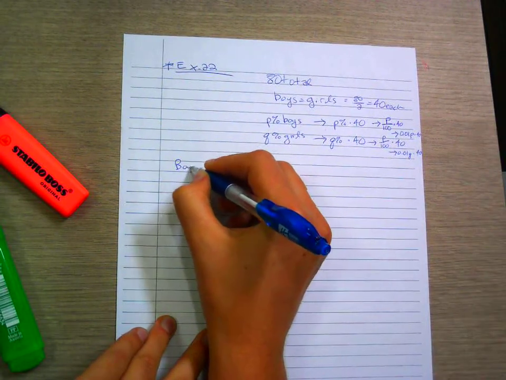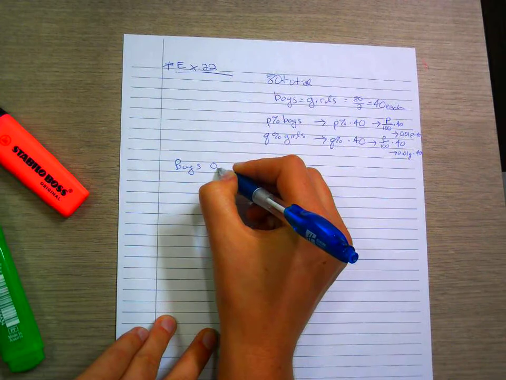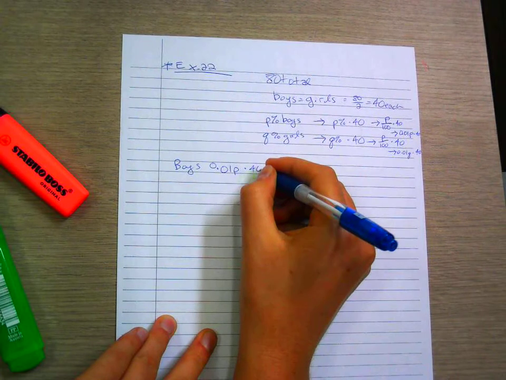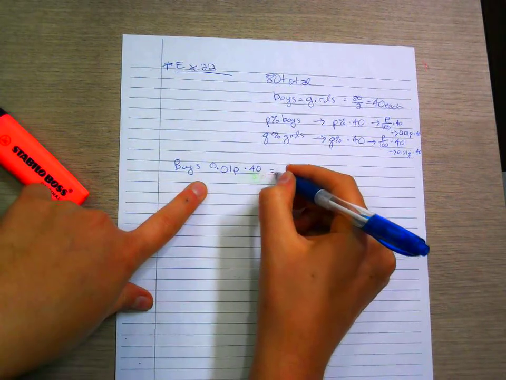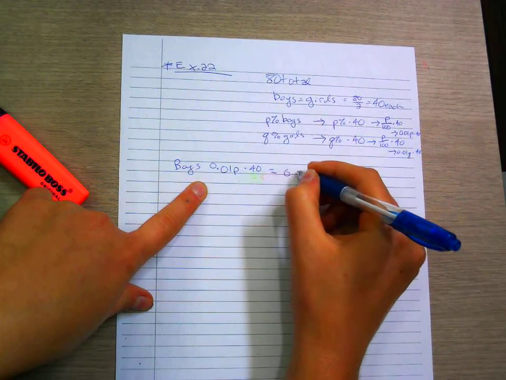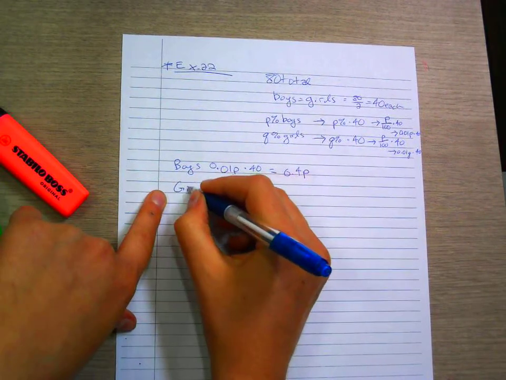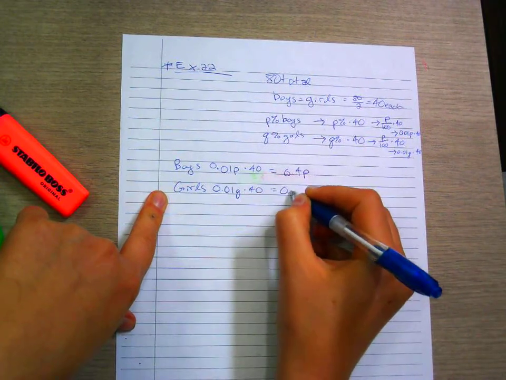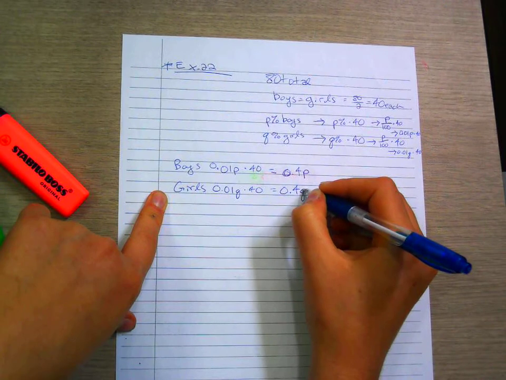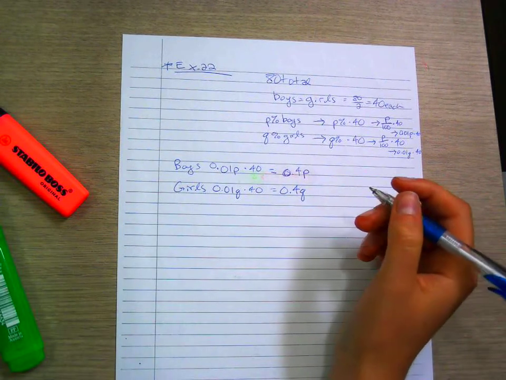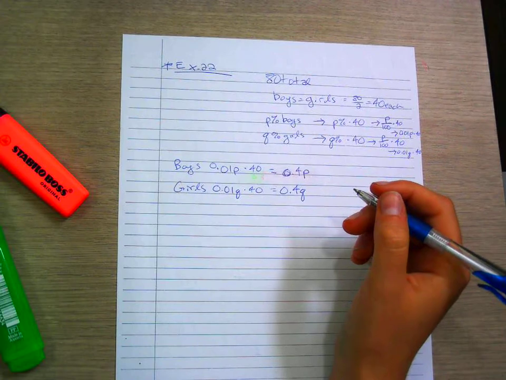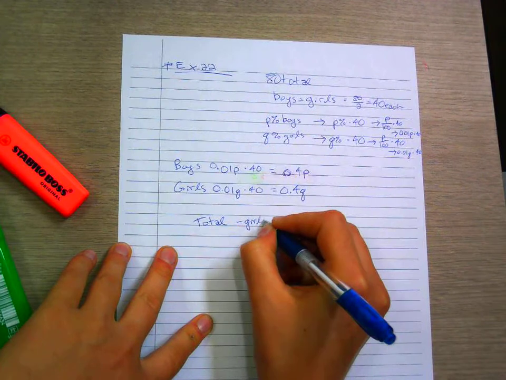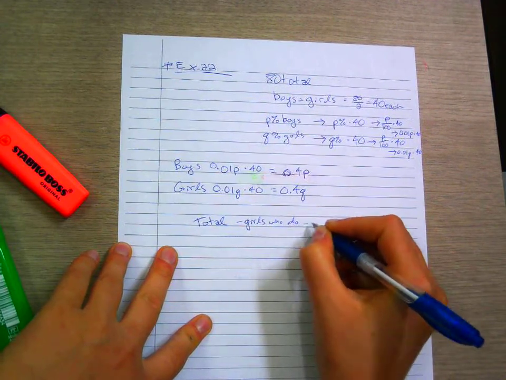And 0.01 P times 40. We just multiply those numbers together, and that gives us 0.4P. Do the same for girls. 0.4Q. Now, the number of children who do not wear glasses must be total minus girls who do minus boys who do. This is how we're going to find out.